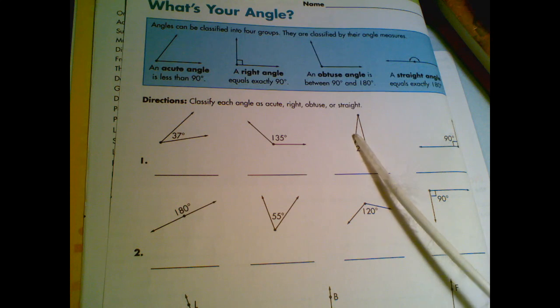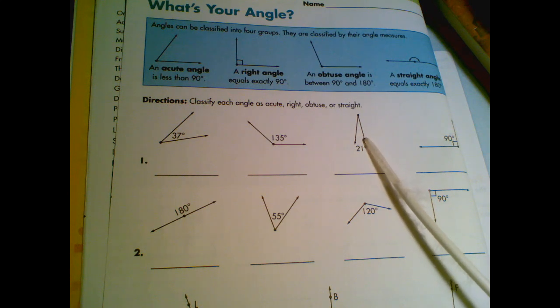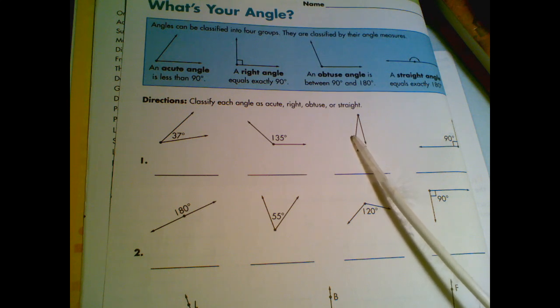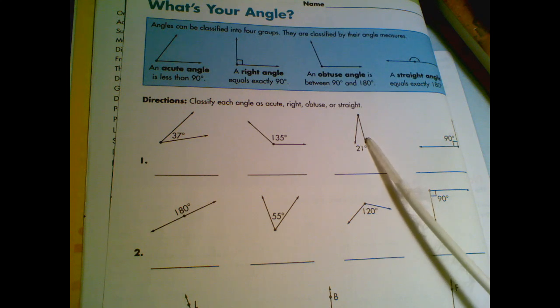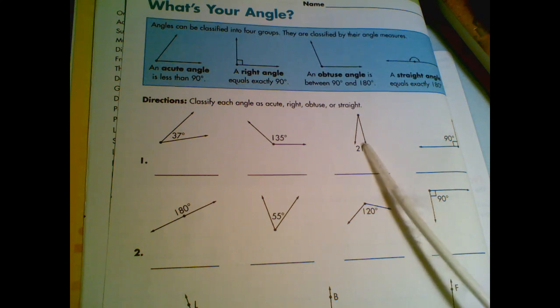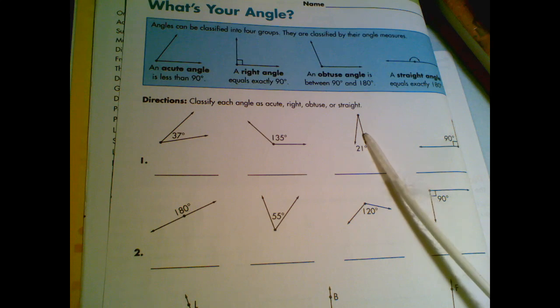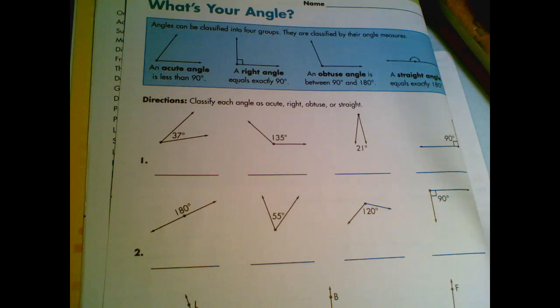This angle, remember, we're measuring between the rays. Although it's hanging downward, that's irrelevant. It does not matter because you can move this book around or move your head and see it's only 21 degrees apart. That's a very small angle. That's acute. There's your square corner, which obviates the fact that that is a right angle.